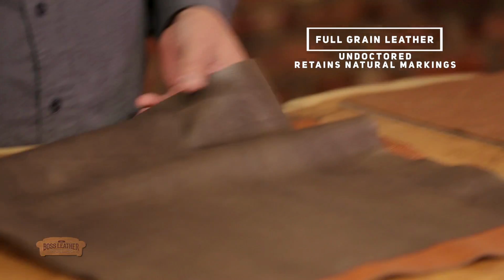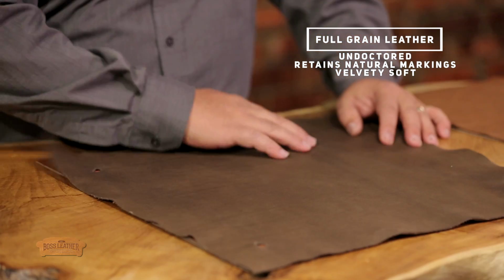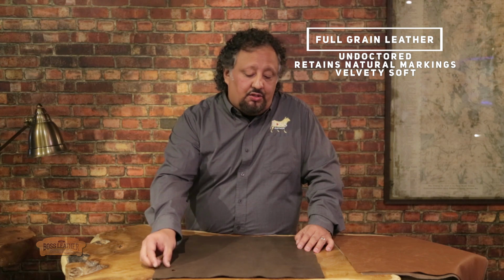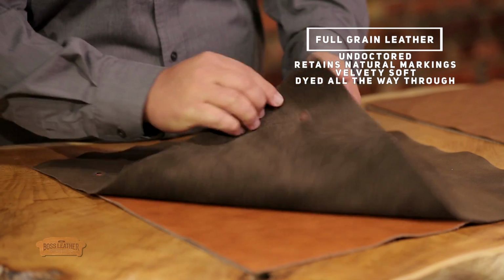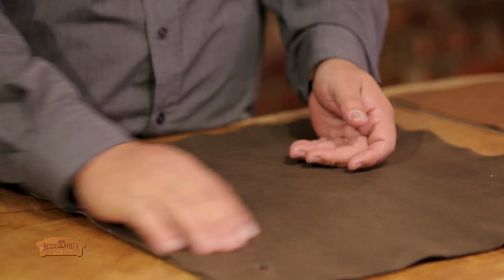The first leather is called full grain leather. Full grain leather is totally undoctored. It's got the natural history of the animal along the trail, so all the natural marks that animal would carry are on that full grain leather. Full grain leather feels a lot like peach fuzz, a velvety feel, very, very soft. It is also dyed all the way through, so you'll start off with one color and see either a darker color or the same color under it, and that's a fully dyed process.